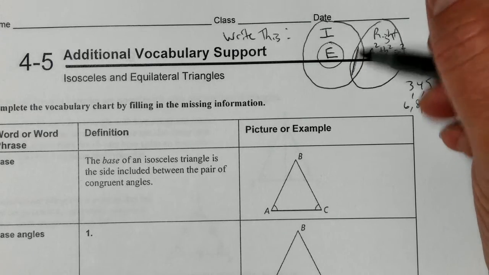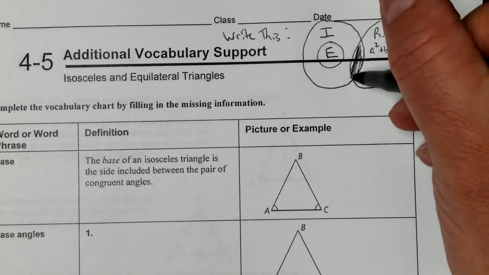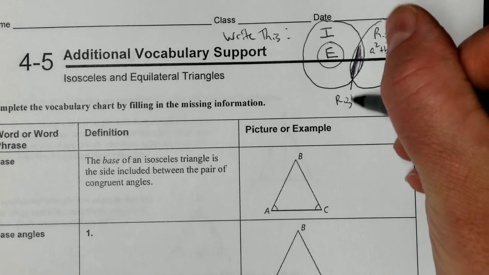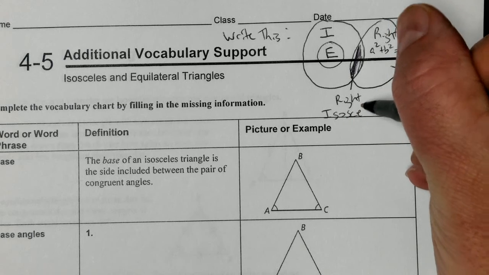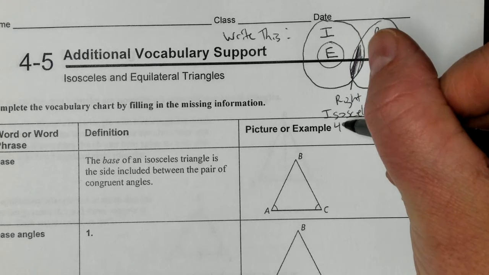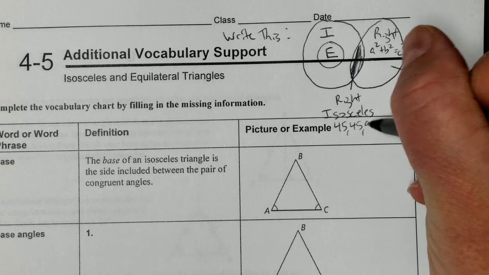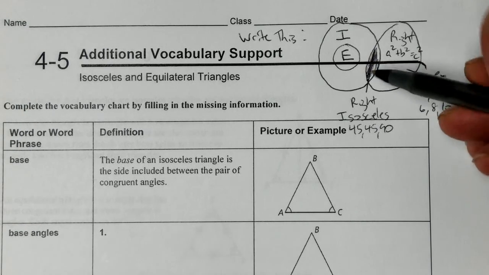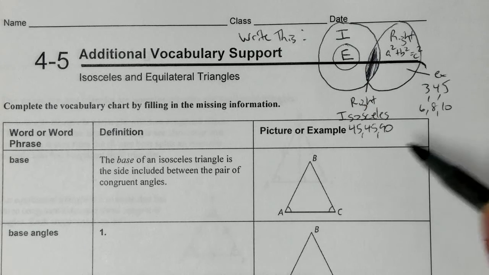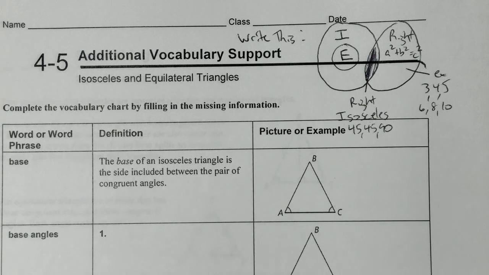And in this part right here, this would be your right isosceles, which is when it's 45, 45, 90. So this middle part is the RI part, or right isosceles part, and it's 45, 45, 90. Okay, so make sure you get that so you can use that on your test.